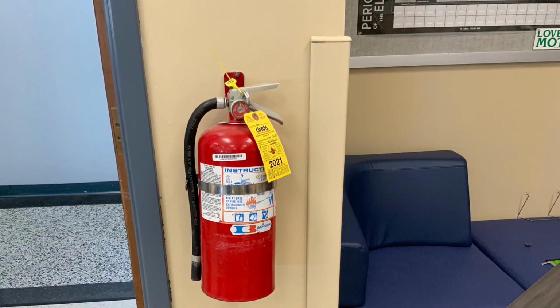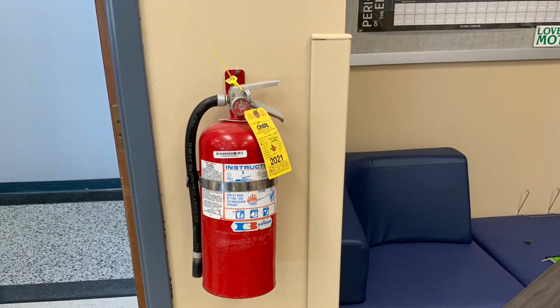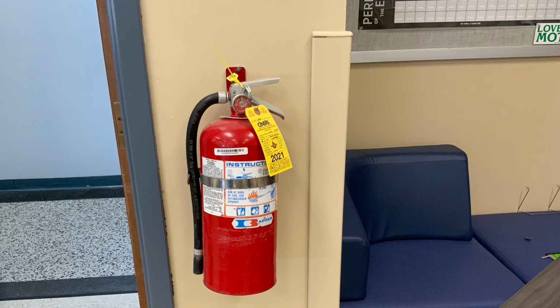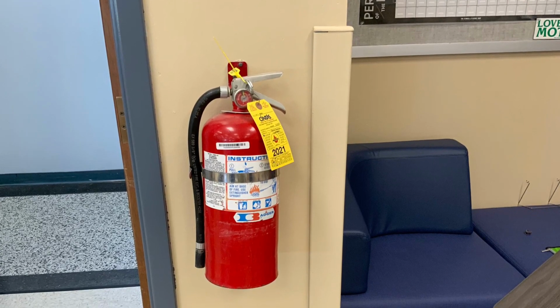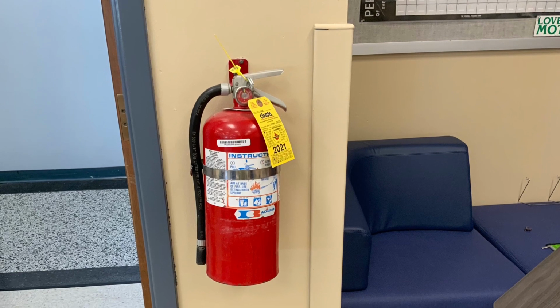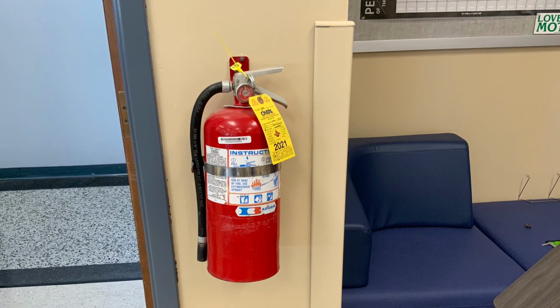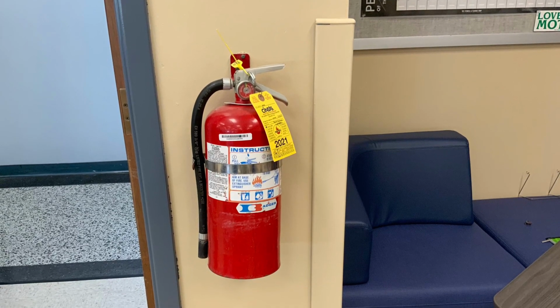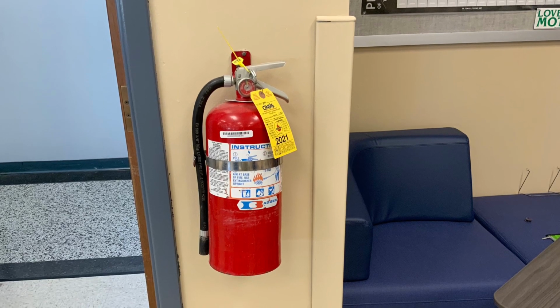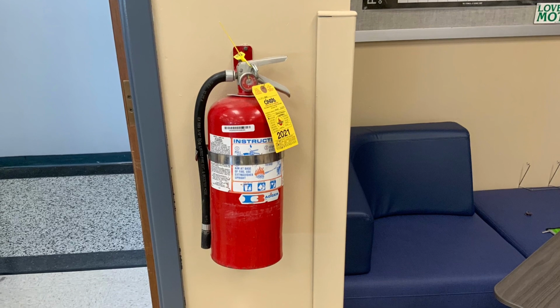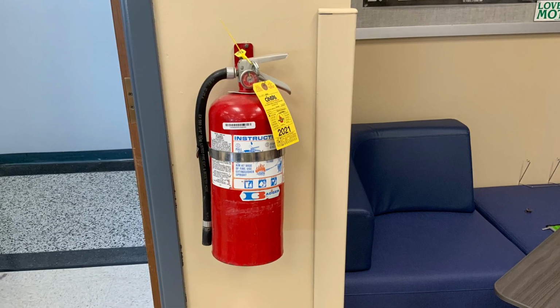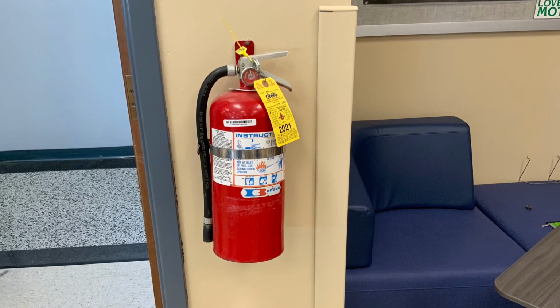This is obviously a fire extinguisher. This is more for when something catches on fire and a fire needs to be put out, not necessarily someone. That's more for the chemical safety shower. But the fire extinguisher is to be used when a part of the lab or the whole lab, and I hope not, catches on fire. That's going to be used to put out the fire.